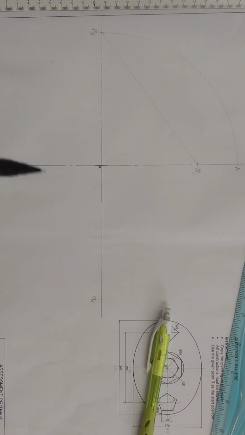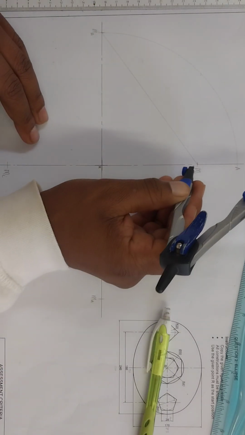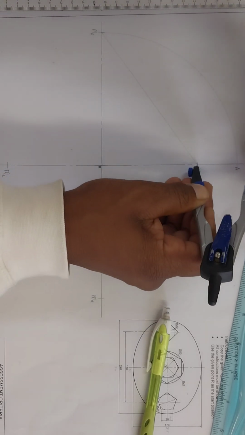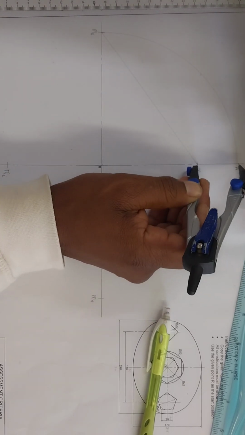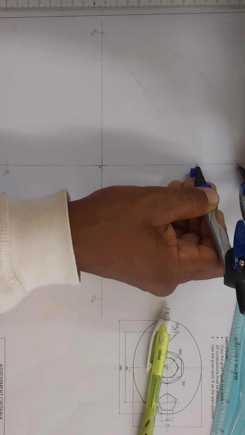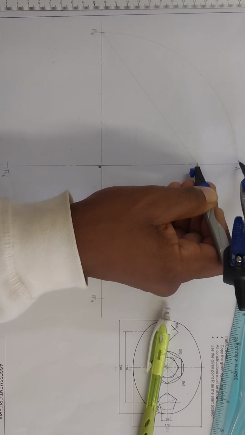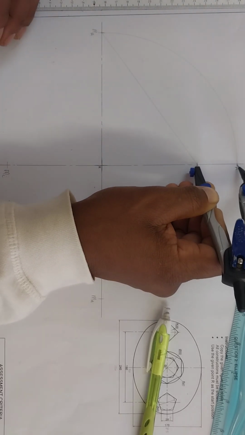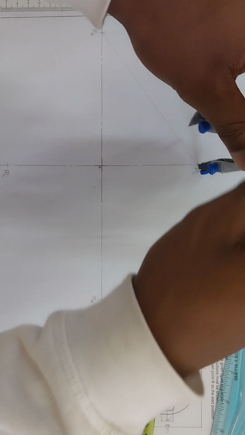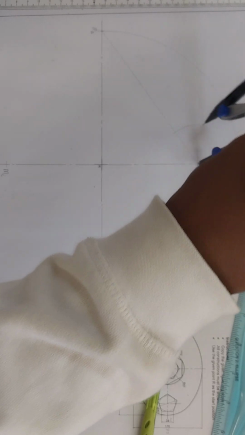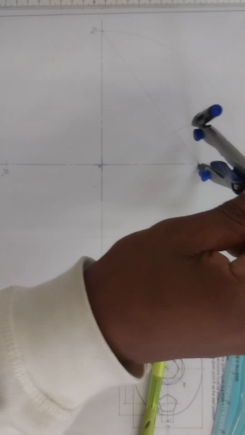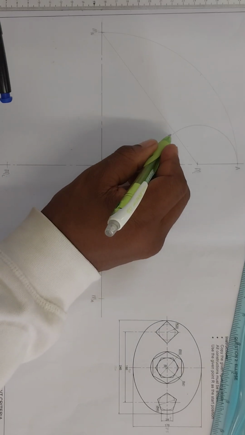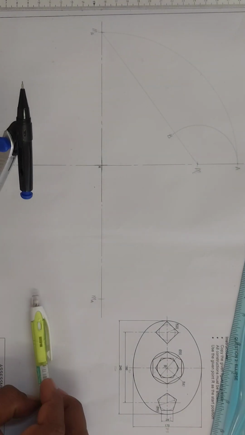Then from there, we're going to get our compass at MI and A, then draw another arc. MI and A, like this. And draw an arc, like this. This point here, you're going to call it point B.